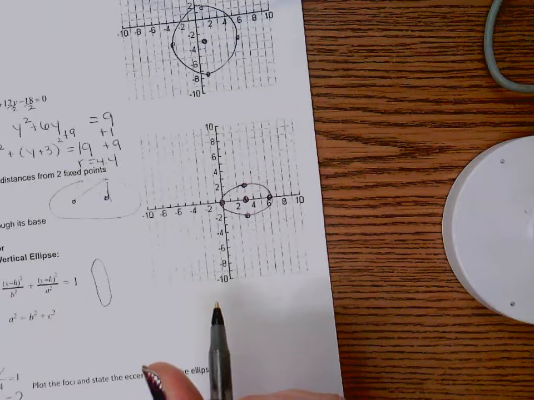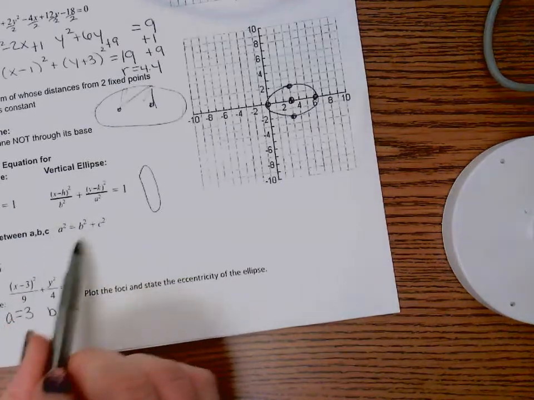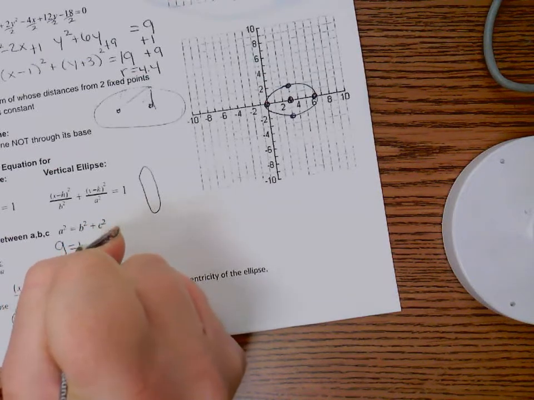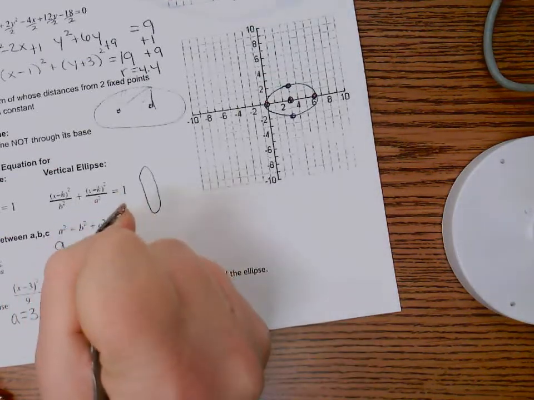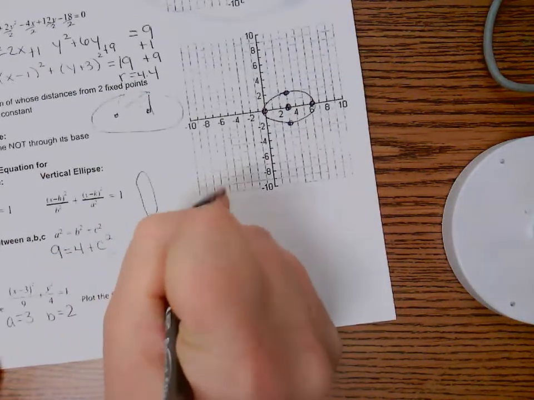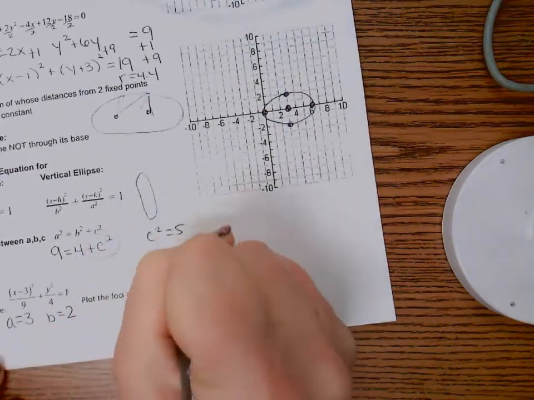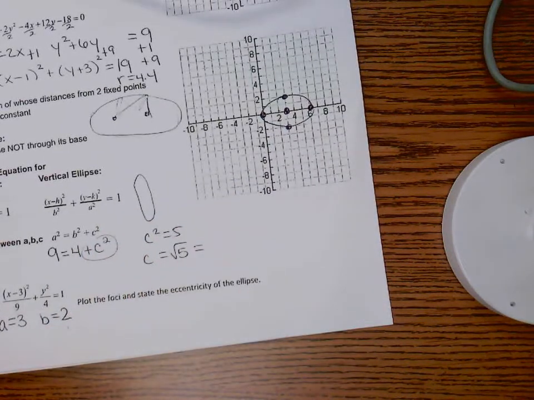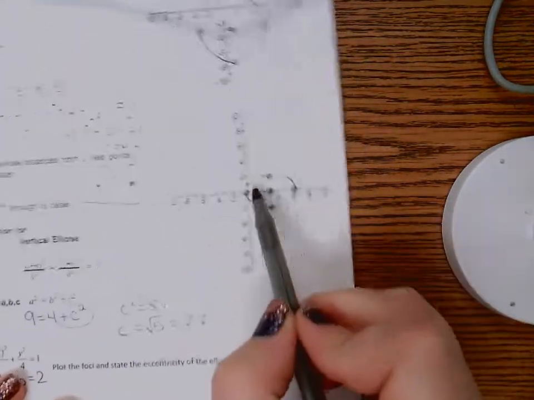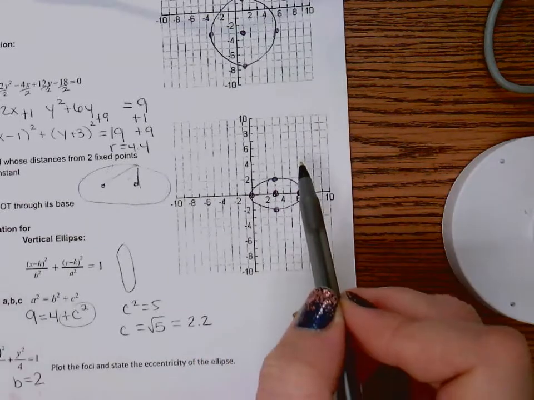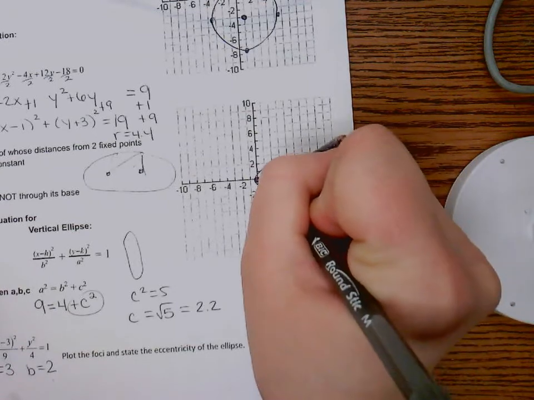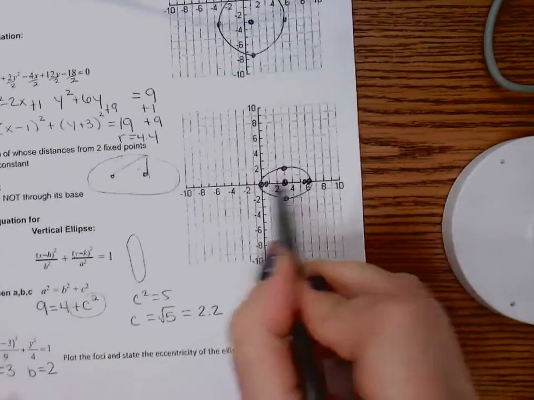To locate the foci, I'm going to plug a squared and b squared into this equation. So I have 9 for a squared, 4 for b squared, so that makes c squared 5. So if c squared is 5, c by itself is the square root of 5. The square root of 5 is 2.2. So the foci are always located on the major axis, which in this case is horizontal. So I'm going to go 1, 2.2 and put a dot, 1, 2.2 and put a dot. So those are my foci.